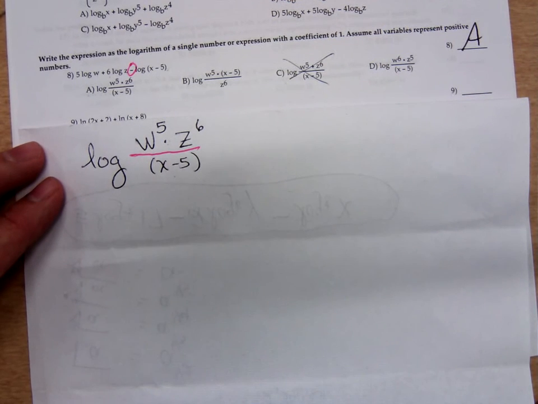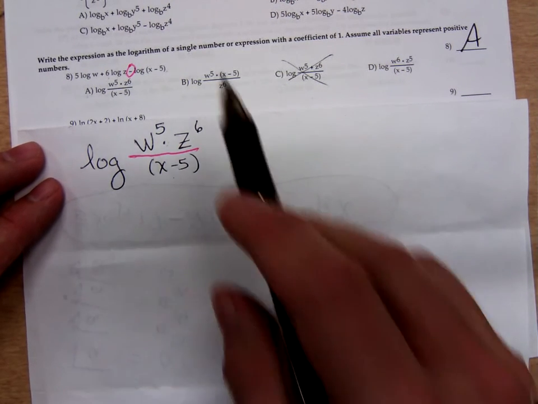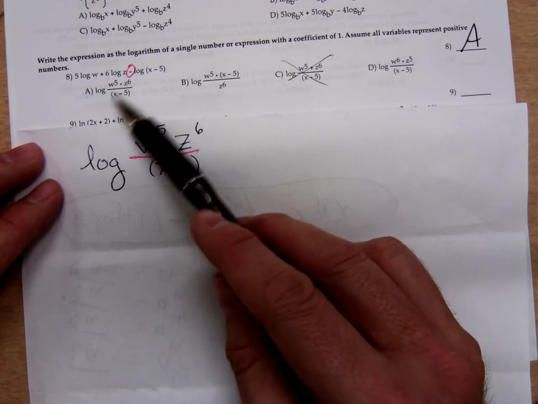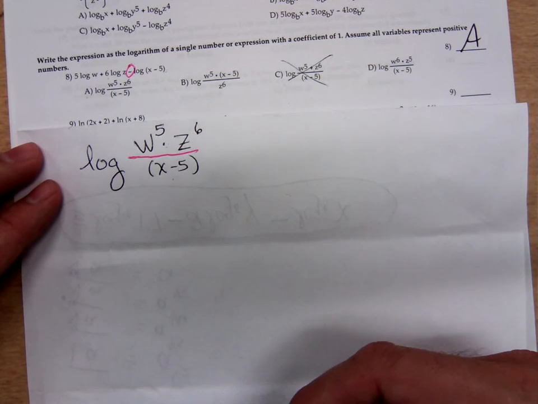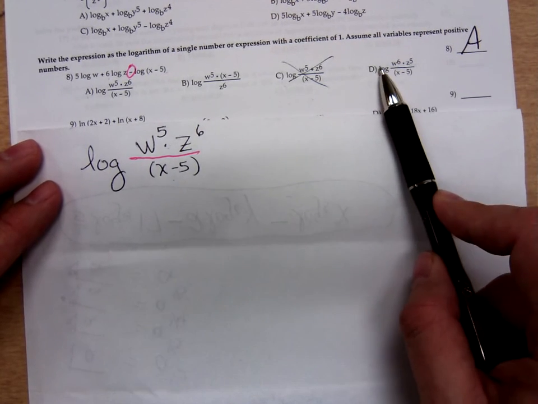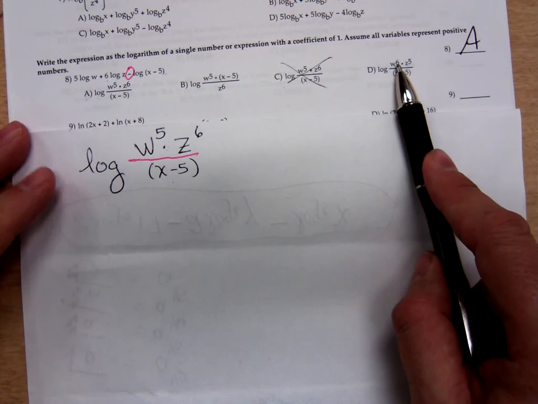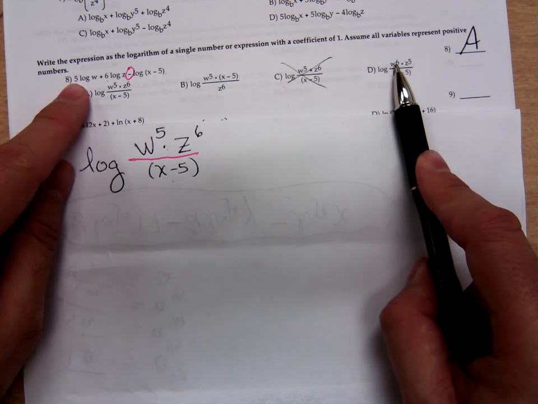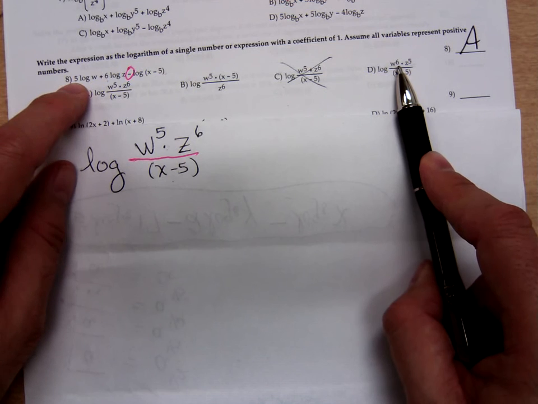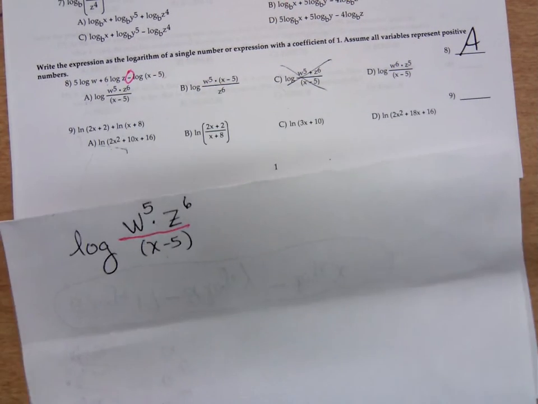And it's sure not B either. The x minus 5 is on the bottom, not on the top. And it's not D. They have the exponents wrong. They put the 6 on the w when it should have been a 5. Okay. Now what about problem number 9?